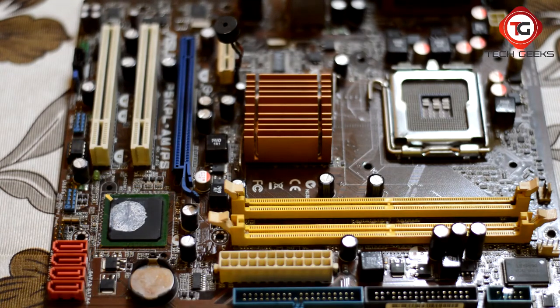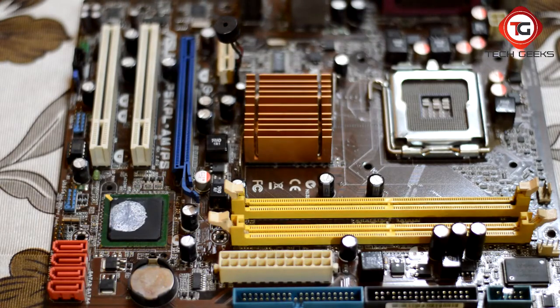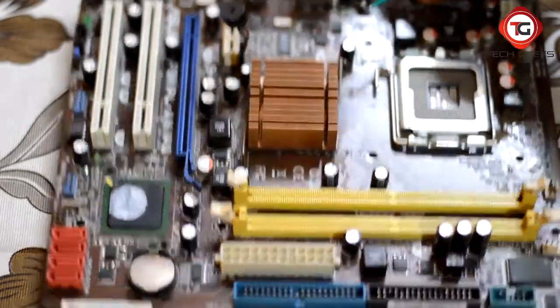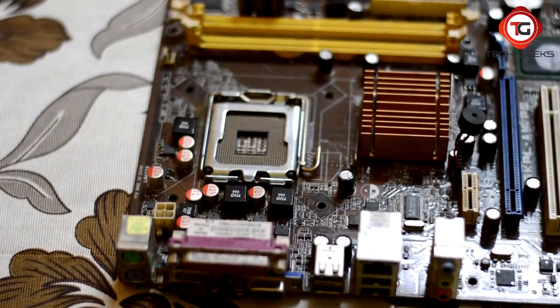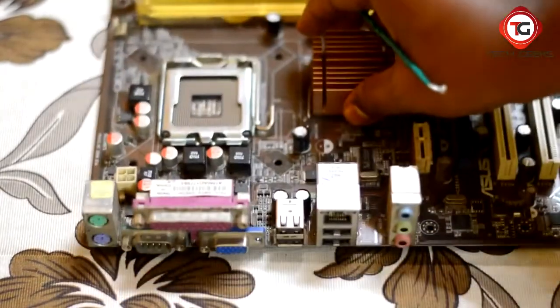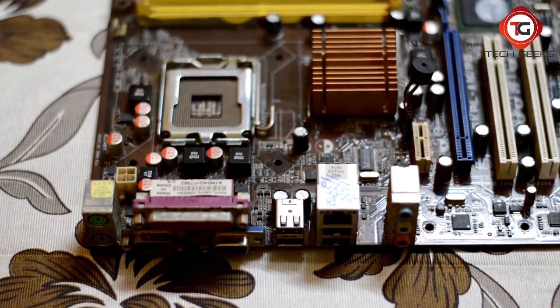And now let us move to the rear view of this motherboard, what you see on the rear side or the back side of your cabinet. So let me rotate this motherboard for that. And now after rotating, I hope you can see many ports here. So let me explain.